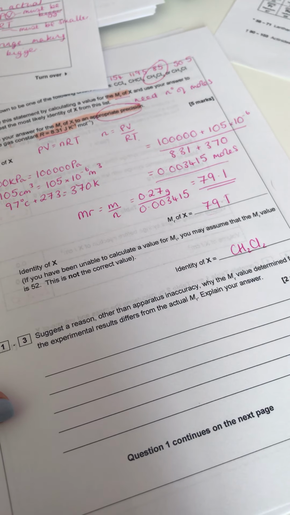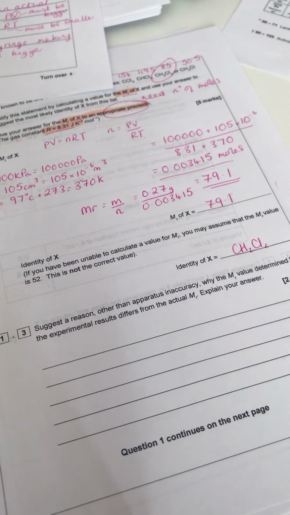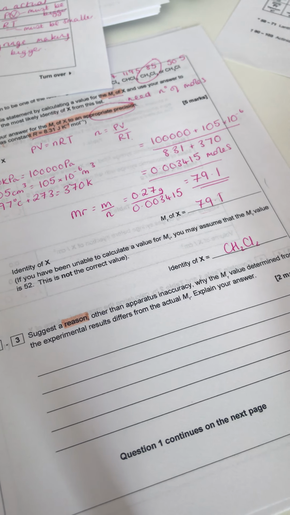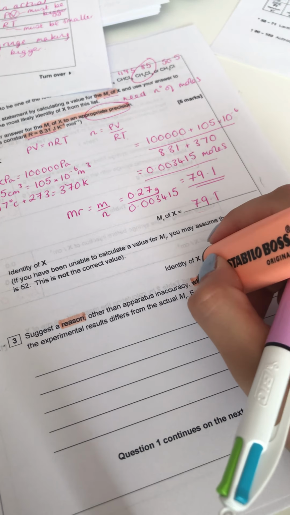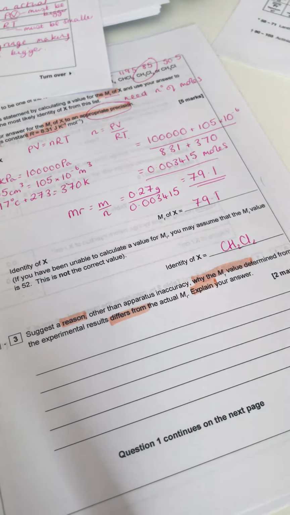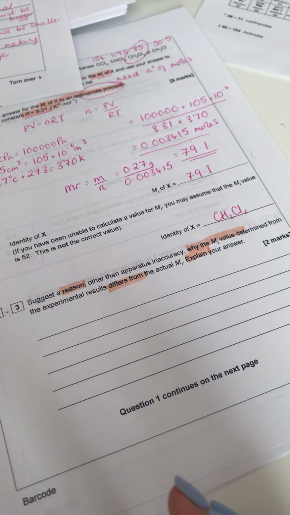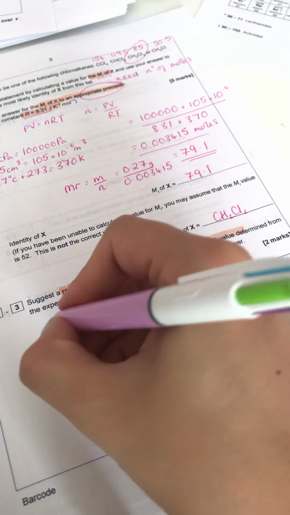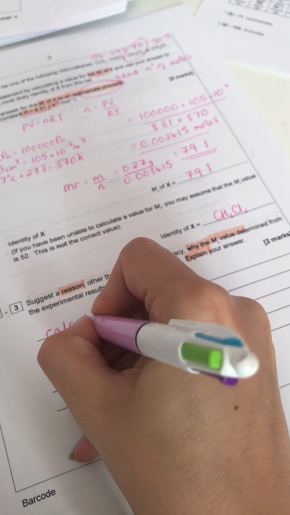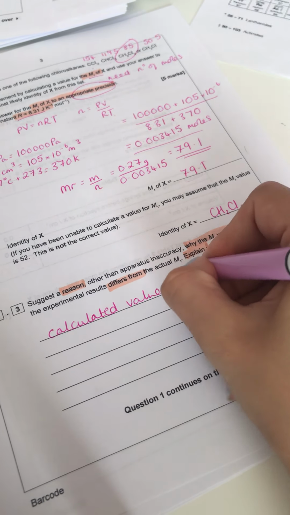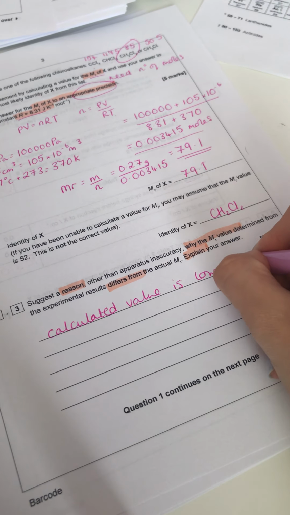Now, the next bit of the question then wants us to suggest the reason, other than the fact that we've been inaccurate with our equipment, why the MR value is different. We also need to explain that. So why is that? Now, the first thing I'm going to do here then is just compare the two values. Now, my calculated value, my experimental value, is lower than the actual value.